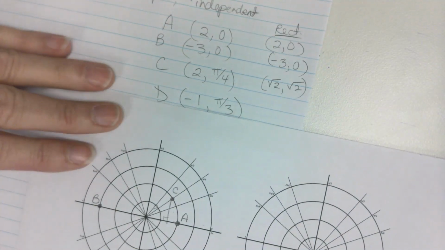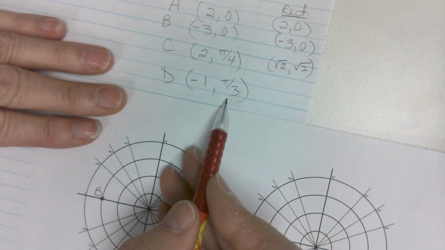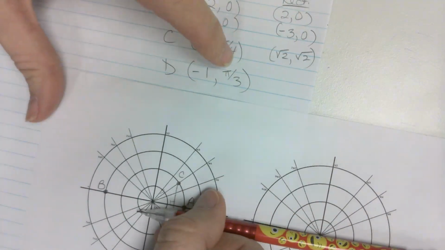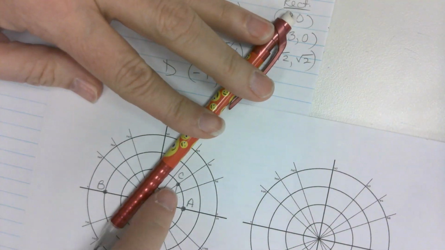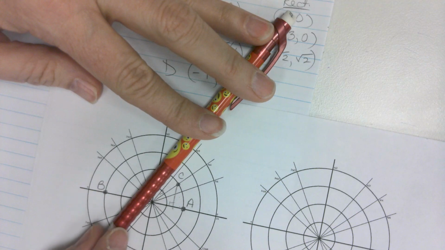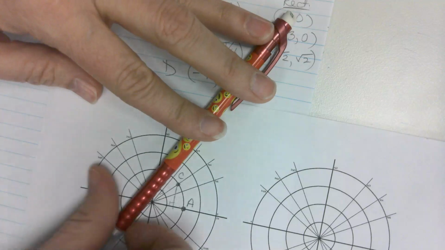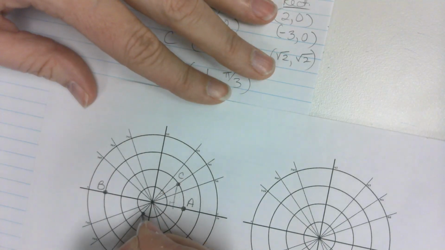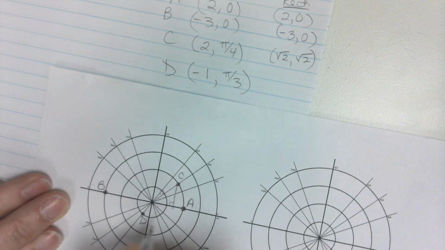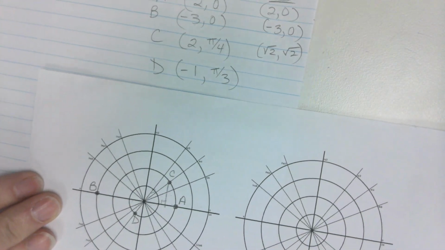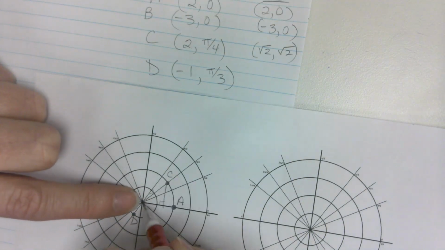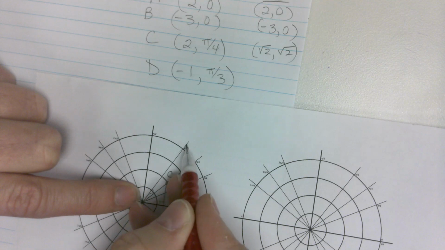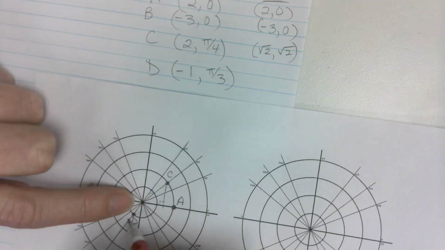How about (-1, pi over 3)? Again, think of it. Pi over 3 is the angle. A positive radius would go up into quadrant 1, correct? Which quadrant would a negative radius go to? Quadrant 3, 1 unit. Everybody good for D? So pi over 3 is a 60-degree angle, correct? A positive r would go up into quadrant 1, but a negative r would just go backwards.